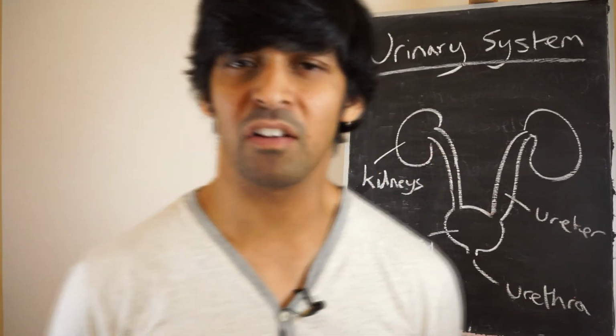Now the urinary system, along with the integumentary, the digestive and the respiratory system, all form what's known as the excretory system. Excretion is the getting rid of waste, so all of those body systems get rid of waste in one way, shape or form. But today we're going to be looking specifically at the urinary system. This collects and eliminates waste, and also it regulates the levels of fluid and salt in your body.